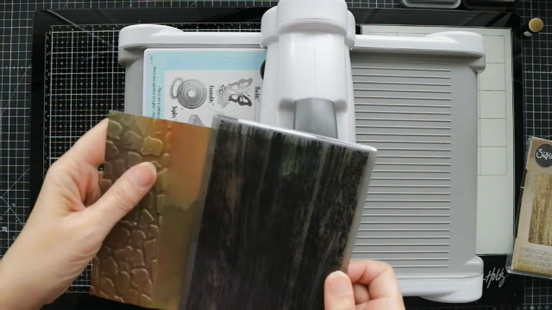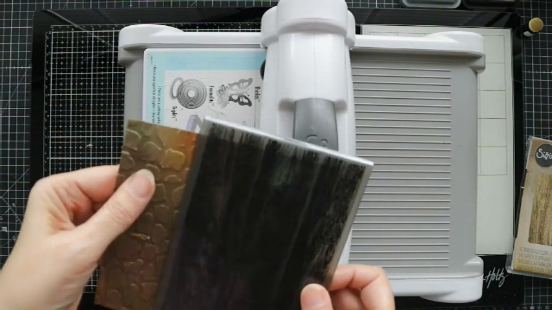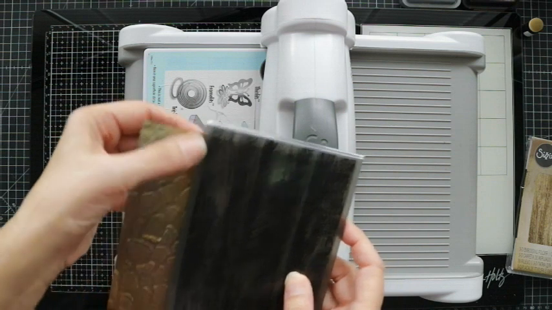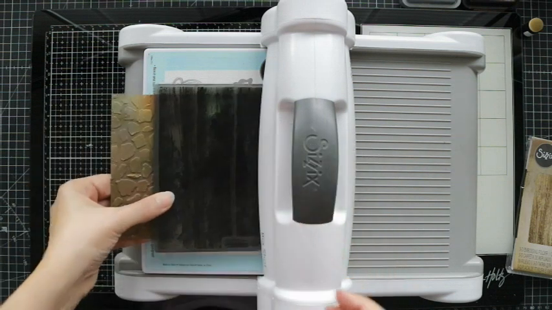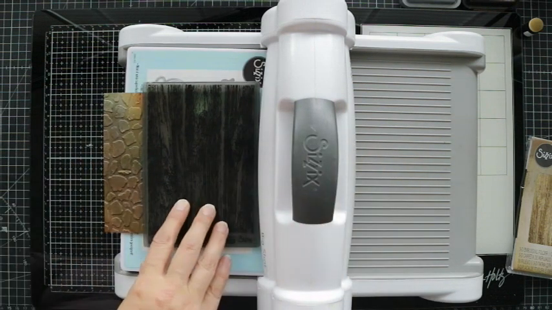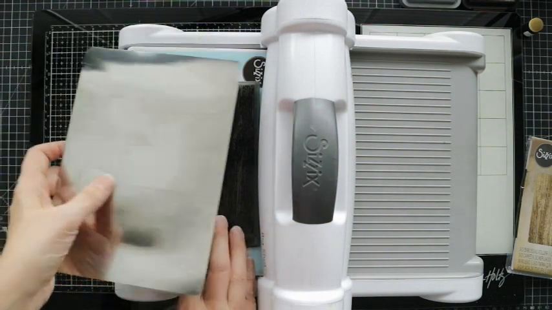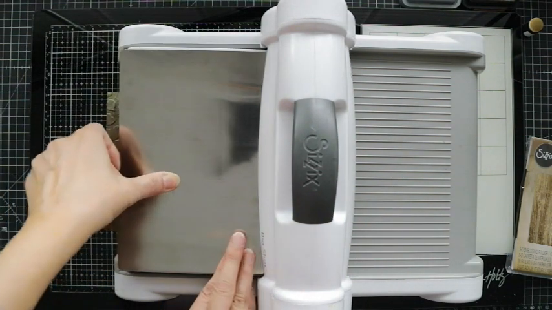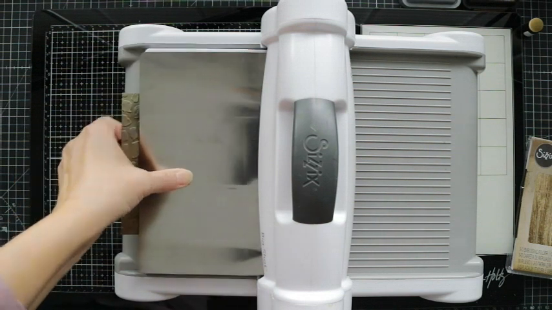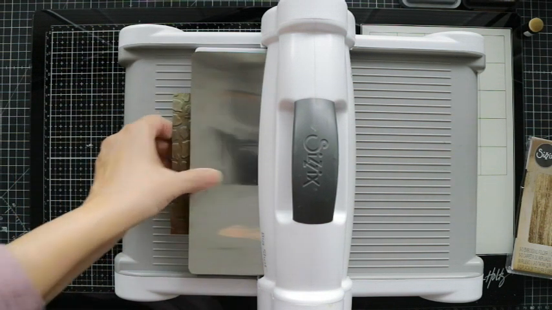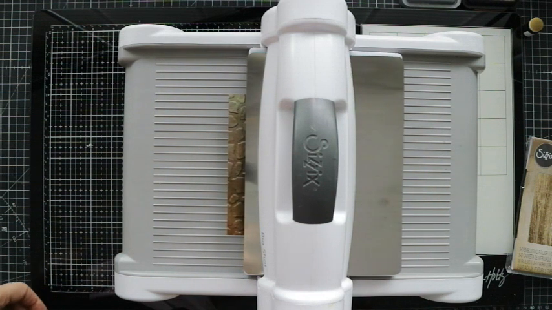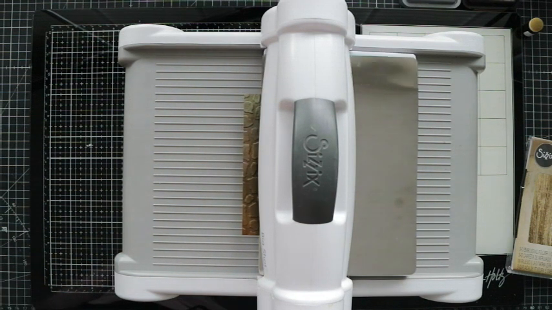And now I took a 3D folder and just grabbed a part of my paper because I wanted the cobblestones only on the bottom. And above I wanted just a little bit of wooden style, but not too strong. So I took an adapter plate, it's from Lawn Fawn, but it's just a thinner plate.